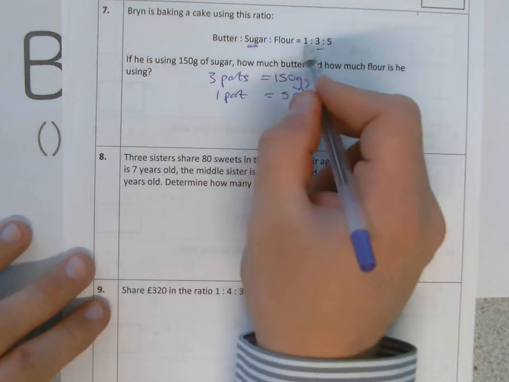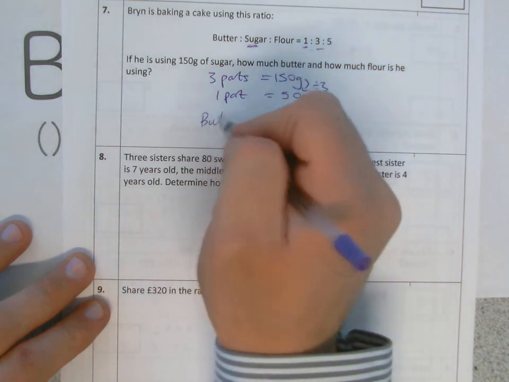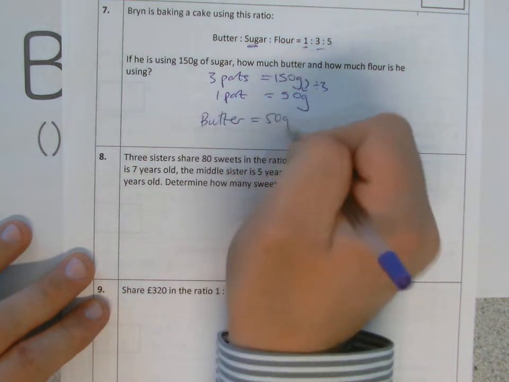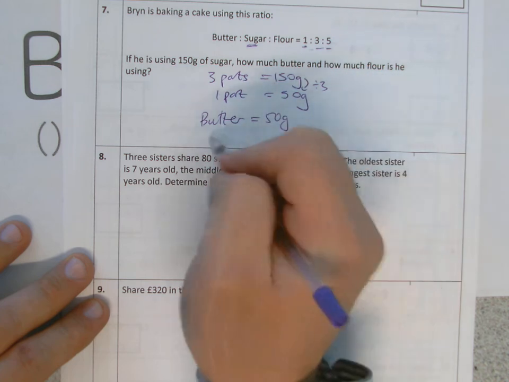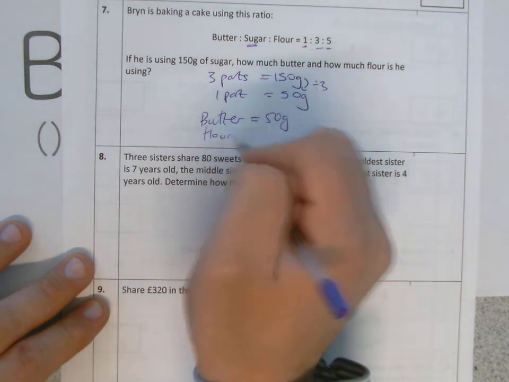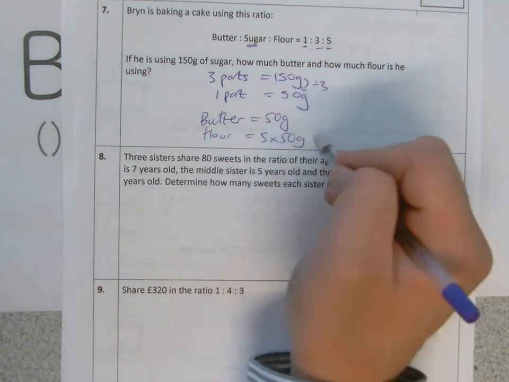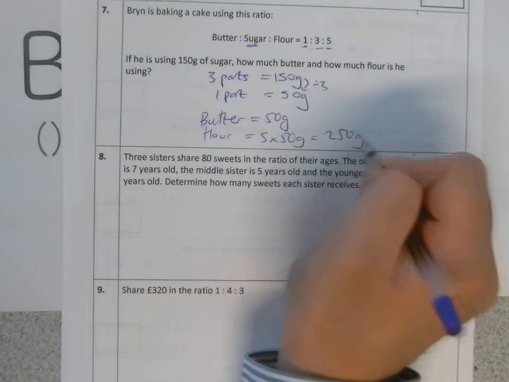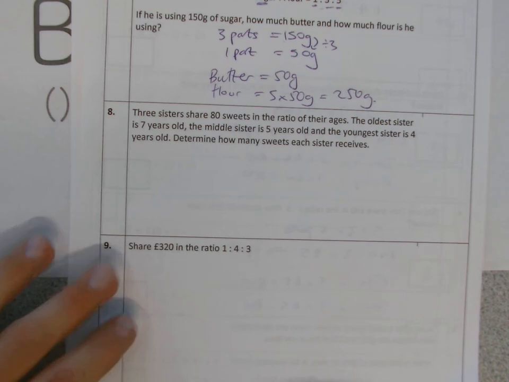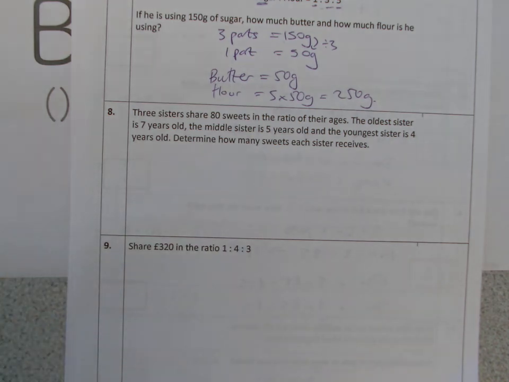So butter is 1 part, so butter then is just 50 grams. Flour then is 5 parts, so it's 5 lots of 50, which is 250 grams.